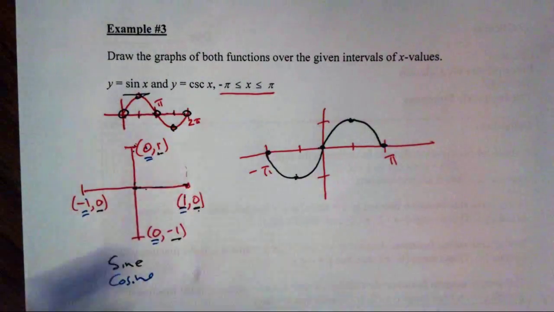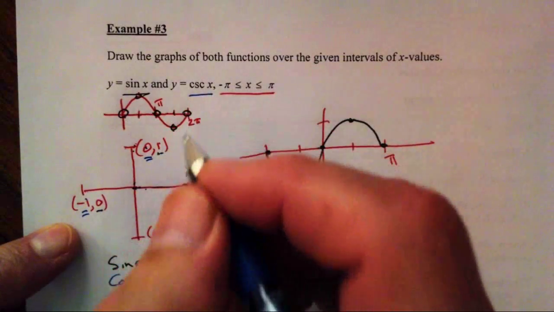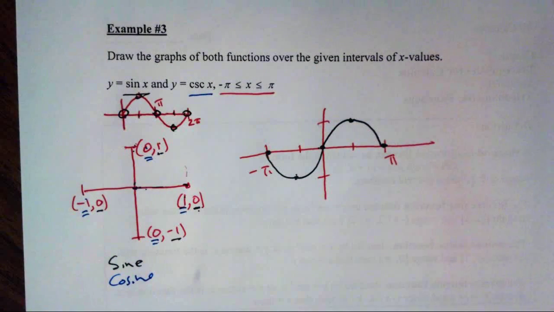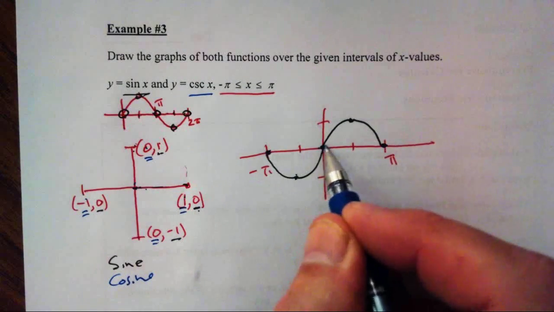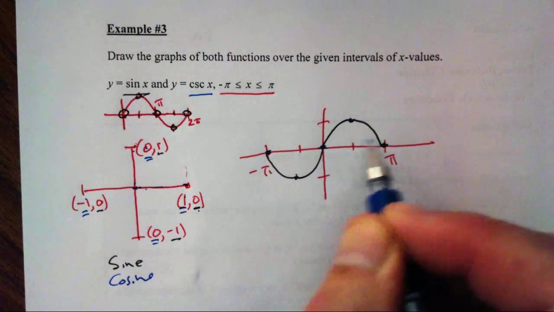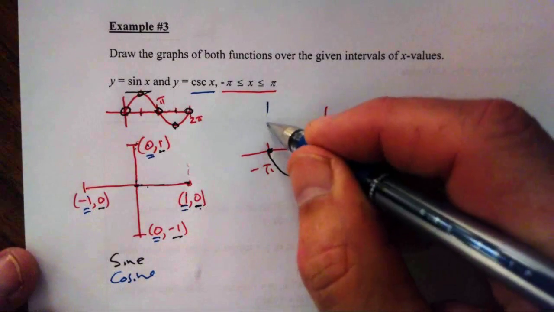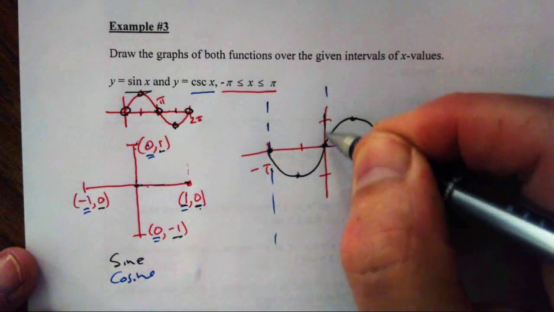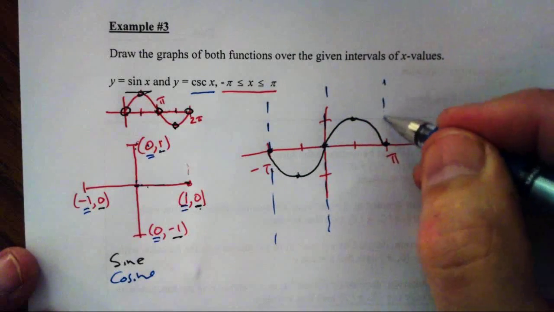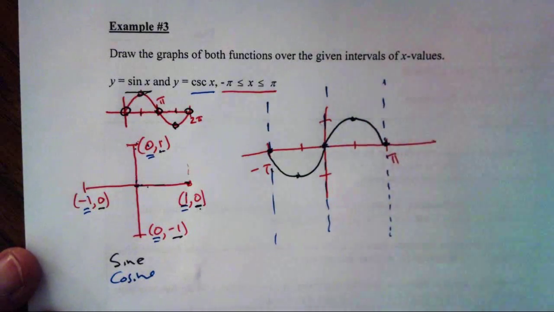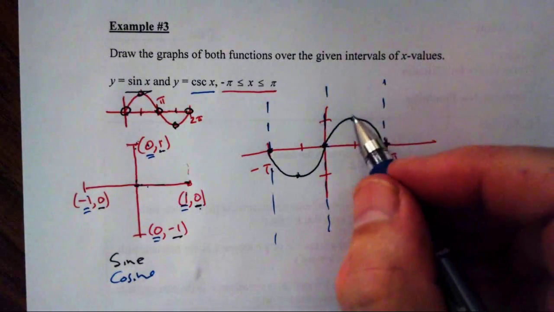Let's go ahead and put our cosecant graph on here. And we should know that cosecant is the reciprocal of sine. So I look at all of my center line points. And the reciprocal of my center line points, zeros, is like 0 on 1 is 1 on 0. It's undefined. So all of my center line points are asymptotes.